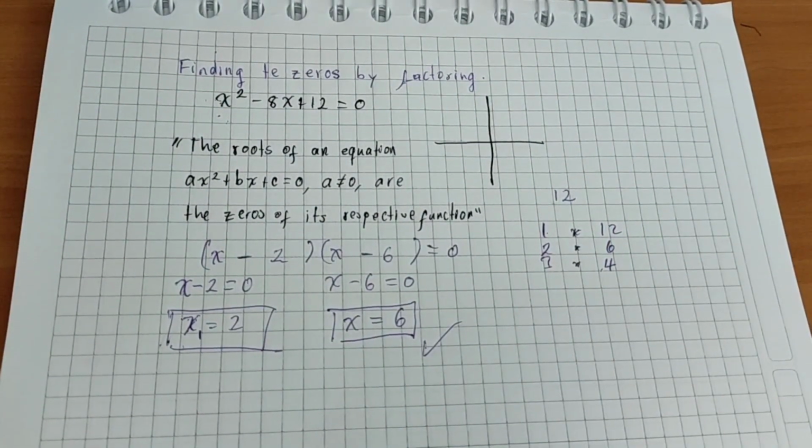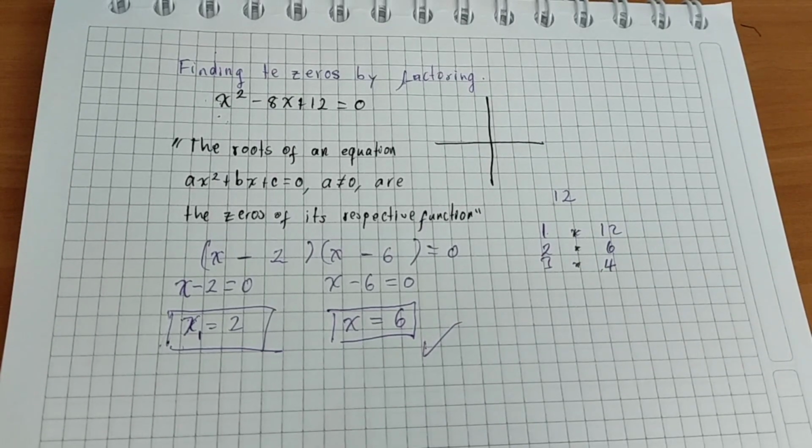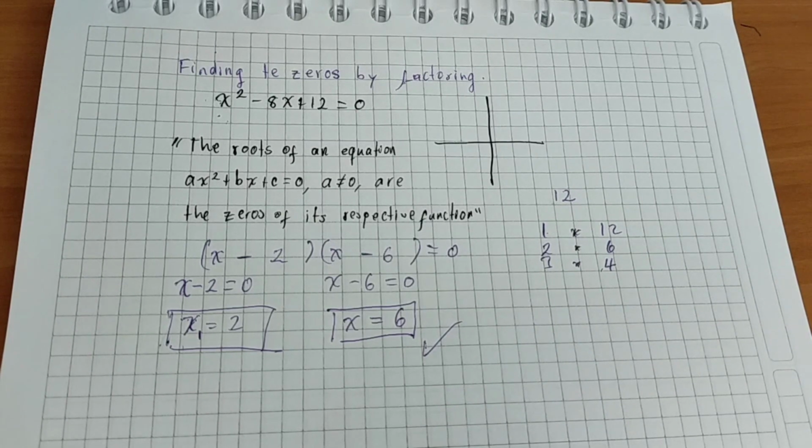So this is a way to find the values of the x-intercept, or the points where the function is crossing the x-axis. Now, our mission is going to be to explore the other two methods, which are completing the square and the quadratic formula. So take a look at my next video to understand how to do the same procedure that we did here, but with the method of completing the square.